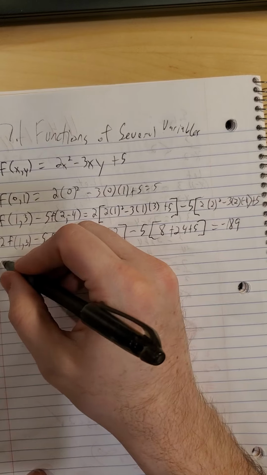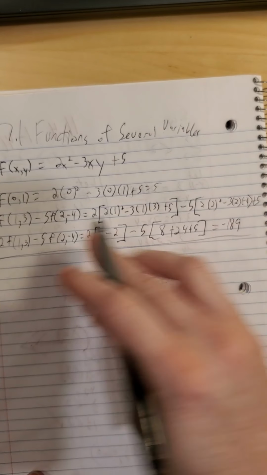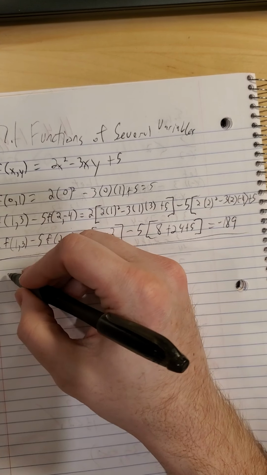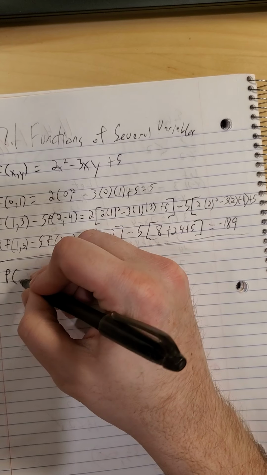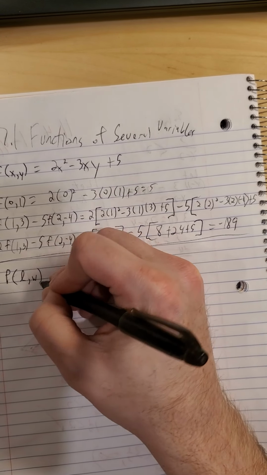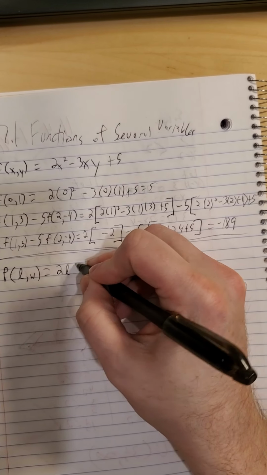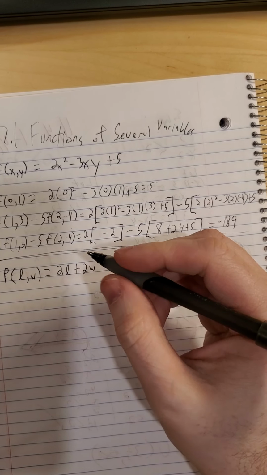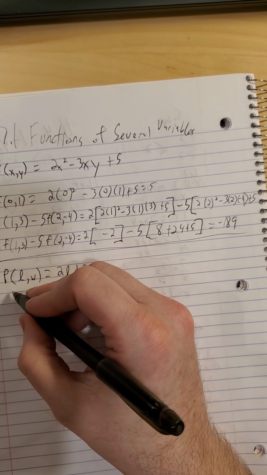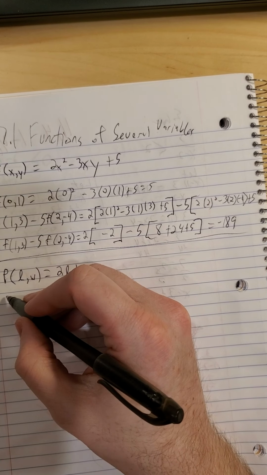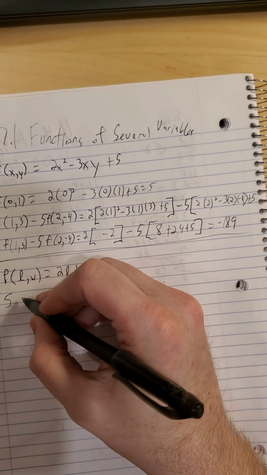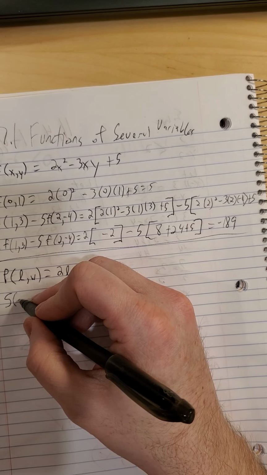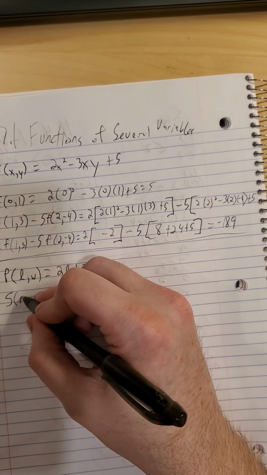Now you are familiar with functions of multiple variables, if not necessarily in this notation from your geometry days. For example, perimeter of a rectangle with respect to the length and width would be twice the length plus twice the width. The surface area of a right circular cylinder, picture a soup can, that relates to both the radius and the height.